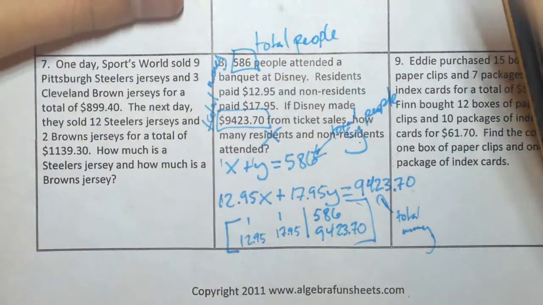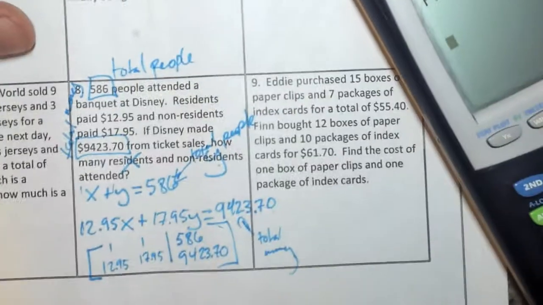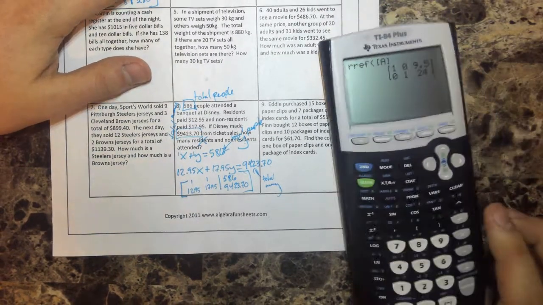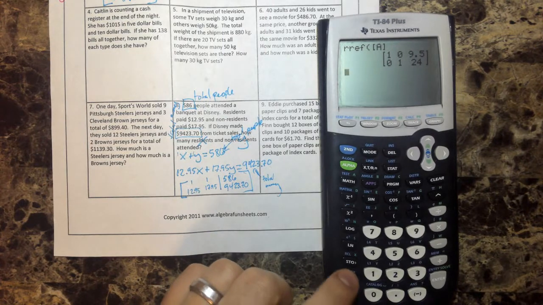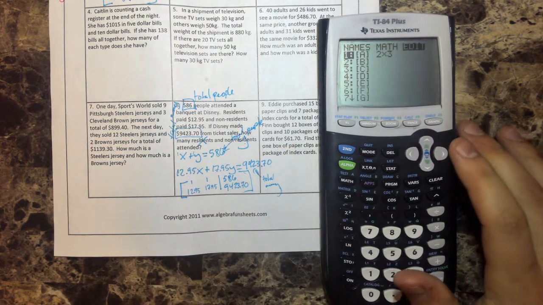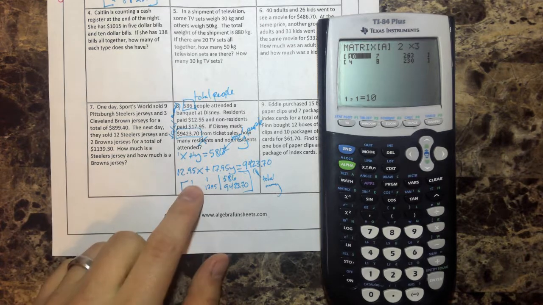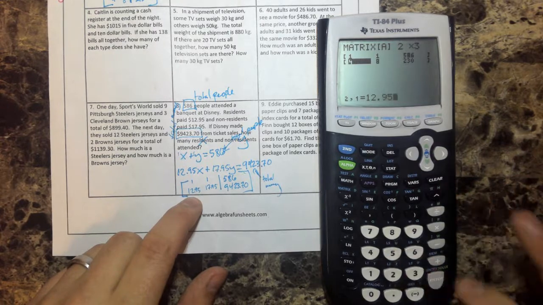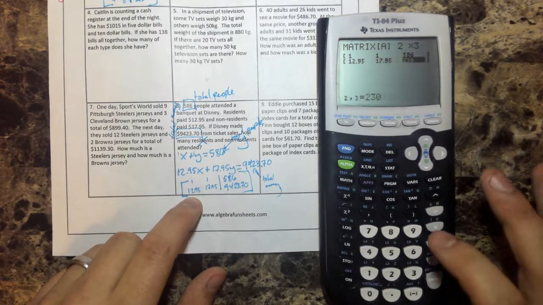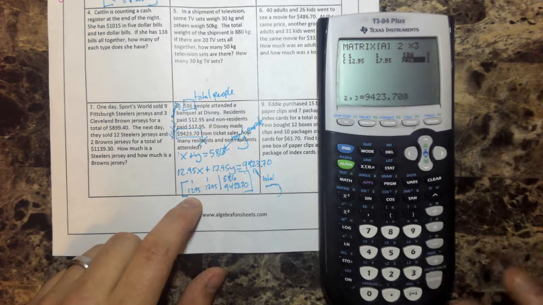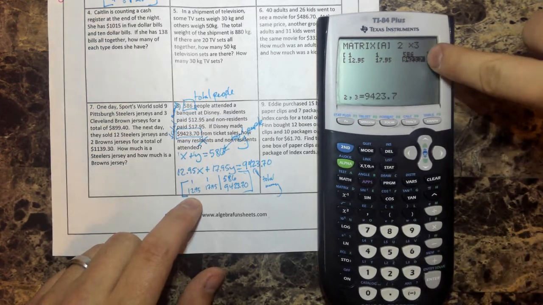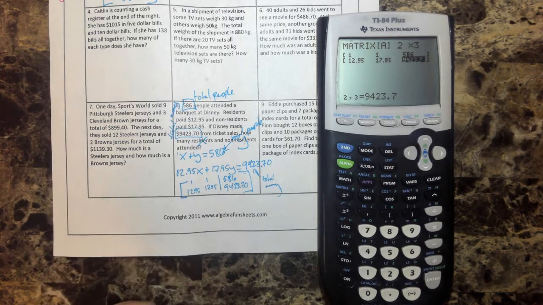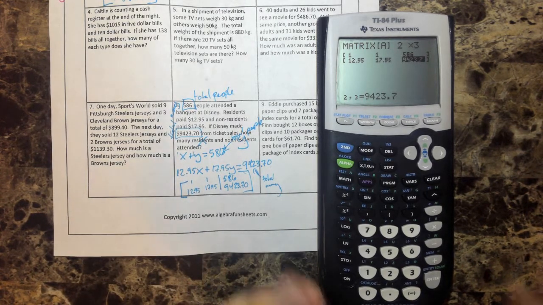Okay, so we'll go ahead and grab this guy. We'll zoom out a little bit so we can see my cool looking table. All right, so let's type it in. Second matrix, we got to change that 2 by 3 to these numbers. 1, 1, 586, 12.95, 17.95, 9423.70. It's not going to show you the last 0. That's okay, it got in there. Don't worry, they just ignore it. Okay, so I got that entered.